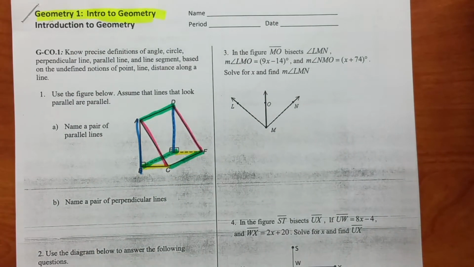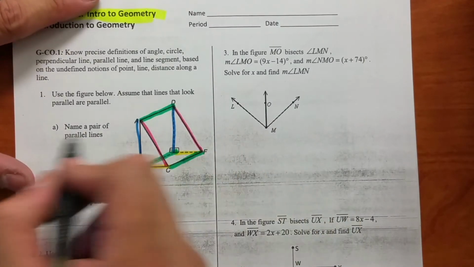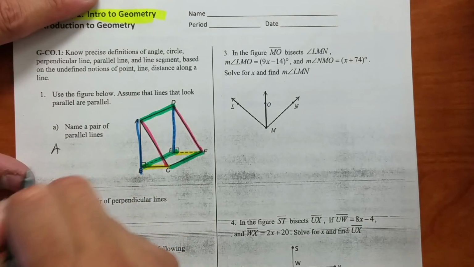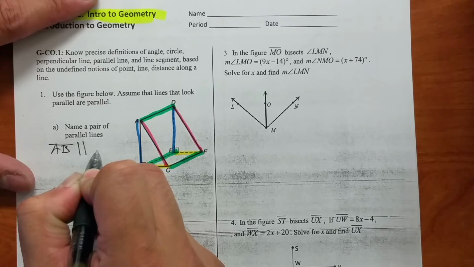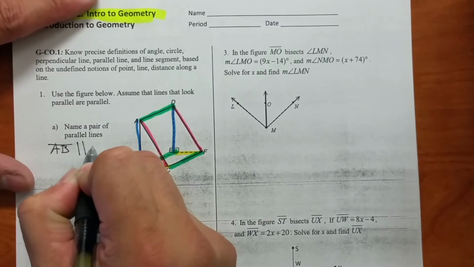So I have it all listed out for you for a reason. Now all we have to do is name a pair. So let's say that AB is parallel, here's the symbol for parallel, to DE.